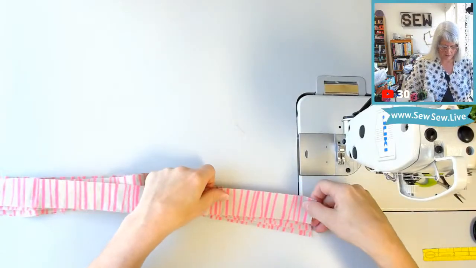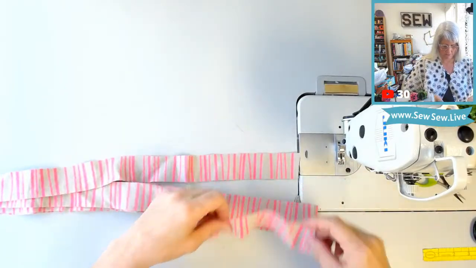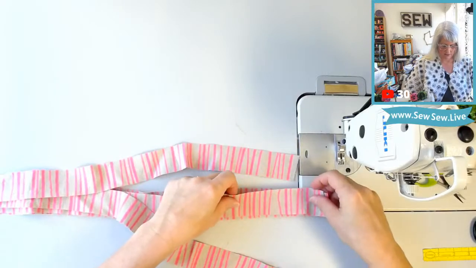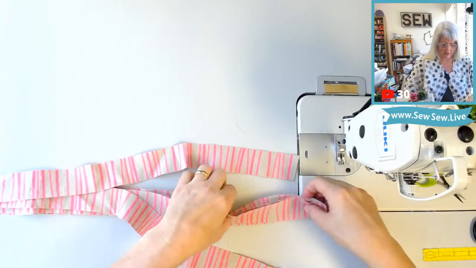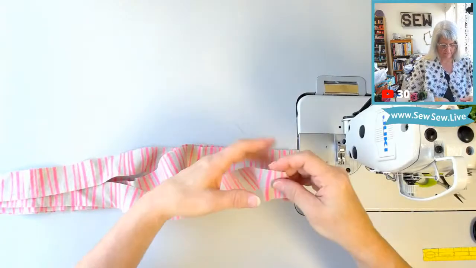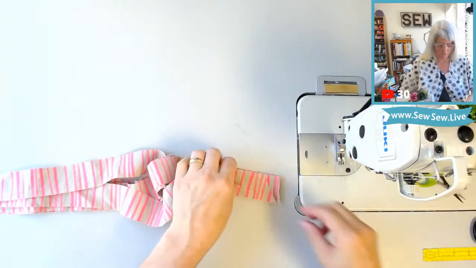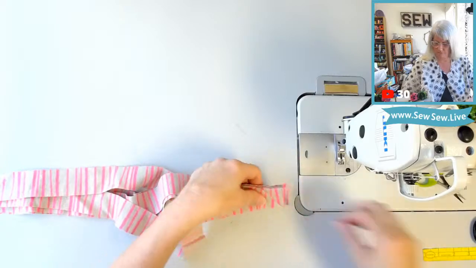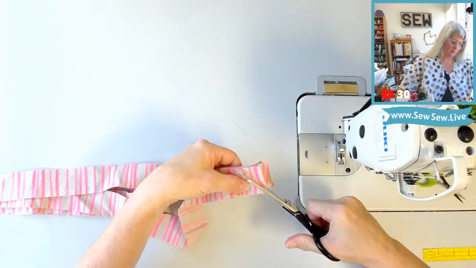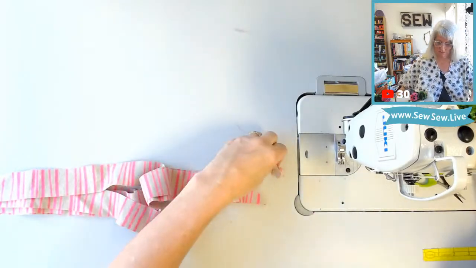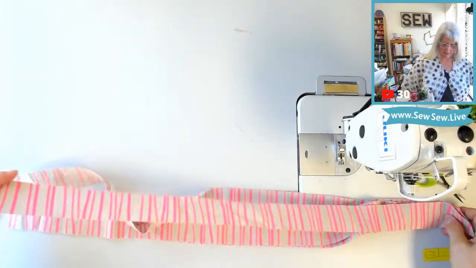And I'm just gonna cut this so that I can piece it together really easily, and then we're gonna fold it in half and iron it. This is the easiest way to do it. We're gonna cut the same angle on all these, and we're gonna do the same thing at this end.